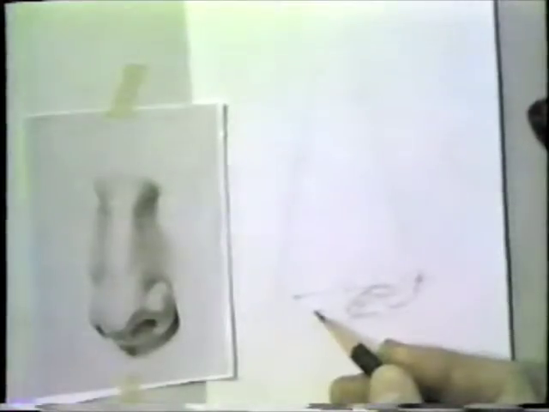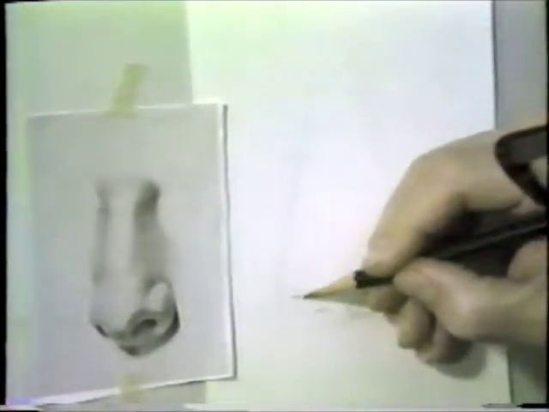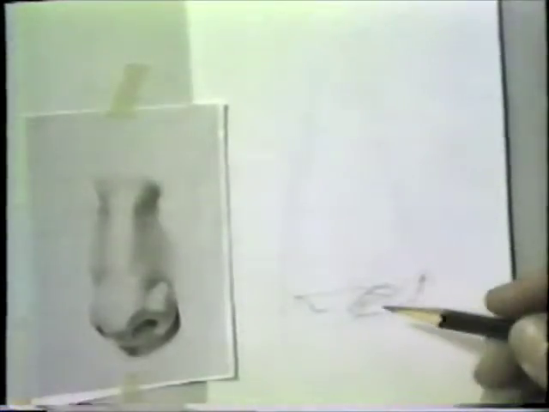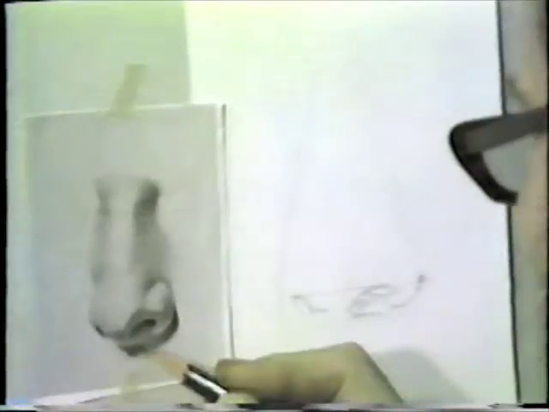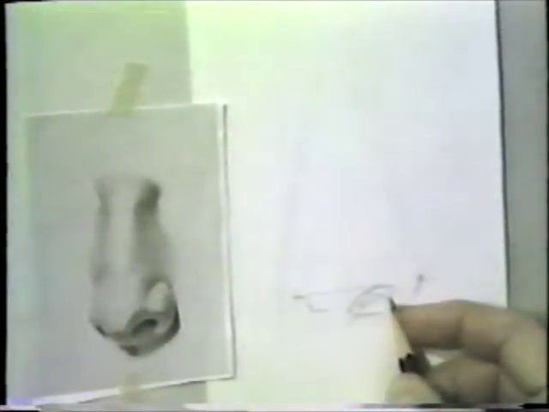And this point here comes about this point here. So all we have to do is take this and run the line down from here to here like this. And now we want to find out how far this point is from this point here. So you take and measure this distance between there, and it's a little bit less than the distance between here and here.